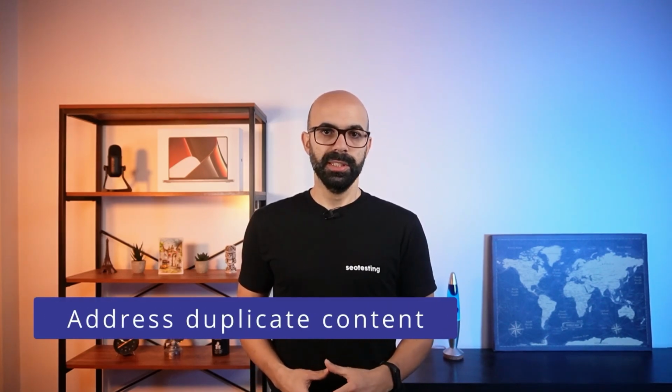For this reason, it's important to fix duplicate content and keyword cannibalization to help your pages get indexed faster. Duplicate content confuses search engines, so removing it shows them the main version of your content. Fixing keyword cannibalization is important too. Keyword cannibalization happens when multiple pages target the same keywords.